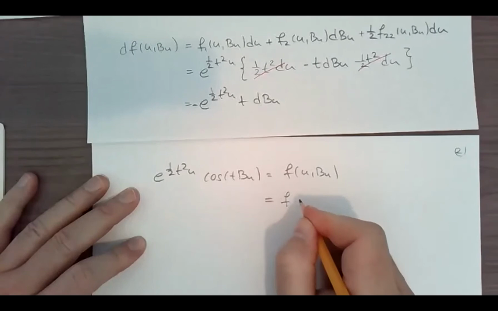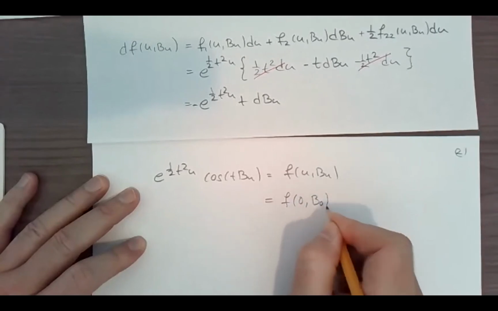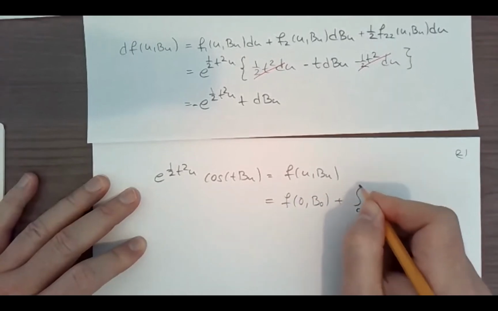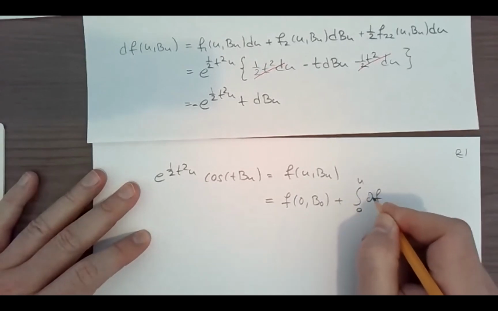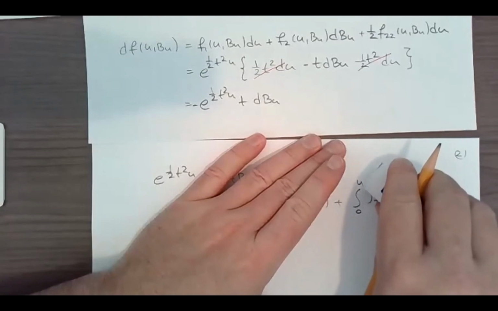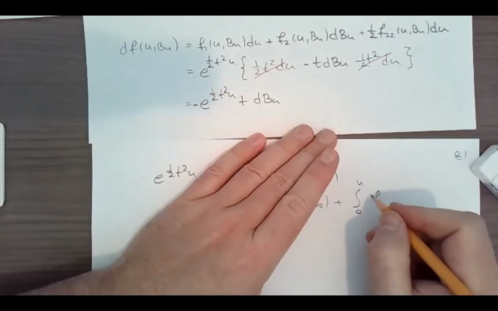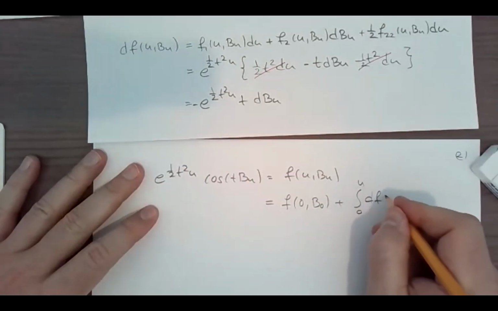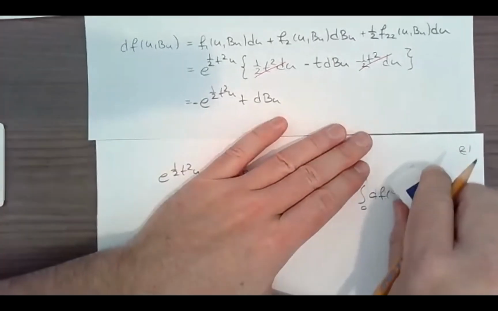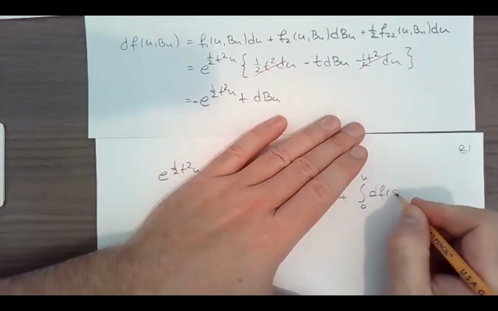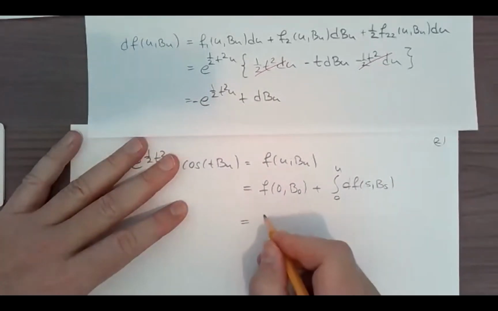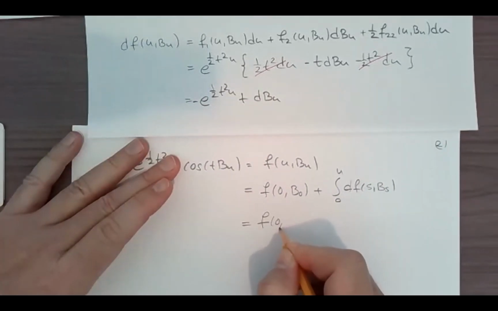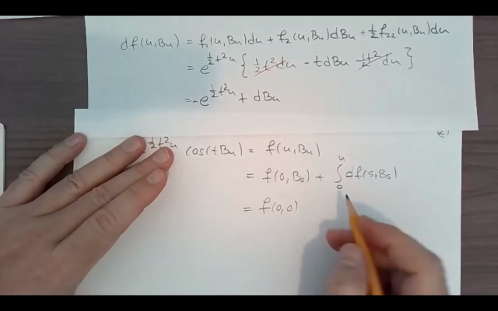This was equal to f at 0, B_0 plus an integral from 0 to u of df, and I should call it s maybe. And so I'll plug in what that is. That B_0 is 0.